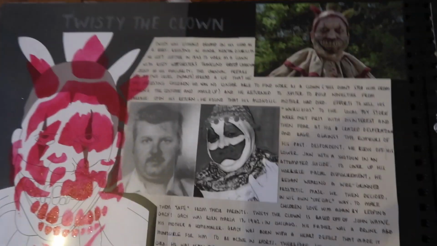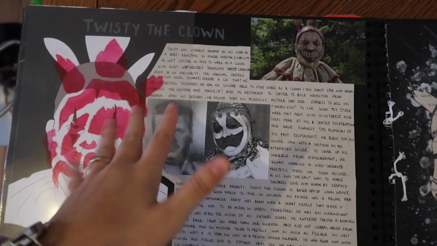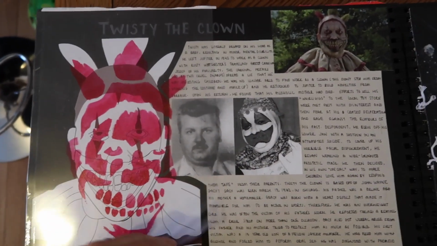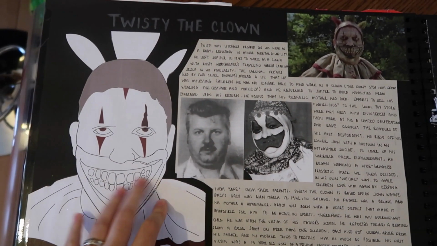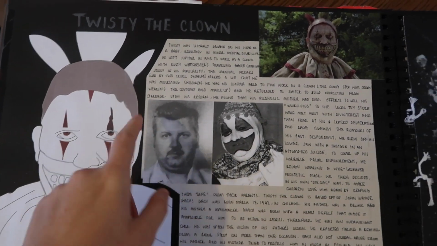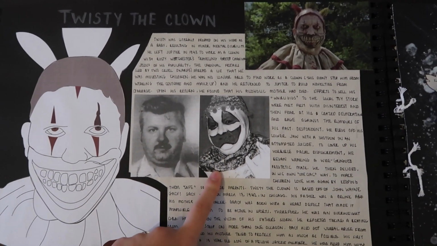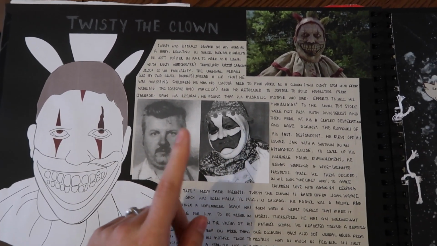And then I went on to Twisty the Clown, of course, because of American Horror Story. I was doing clowns, so I had to add it in. I did another print on acetate, and then I did this on Illustrator. Then I looked into the real-life Twisty the Clown, and it was this guy, and it's actually quite mad. You guys should research it because it's interesting.